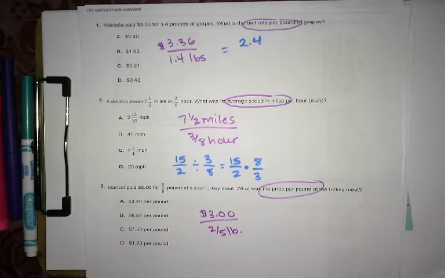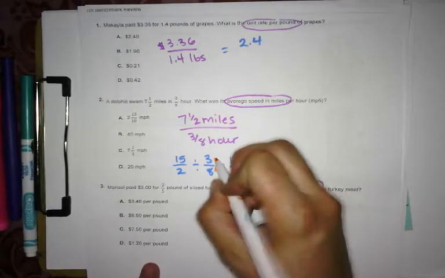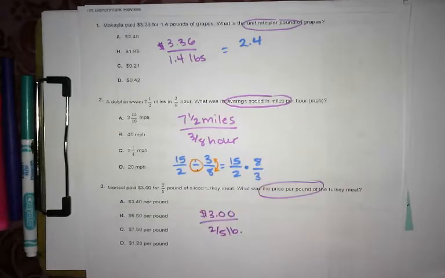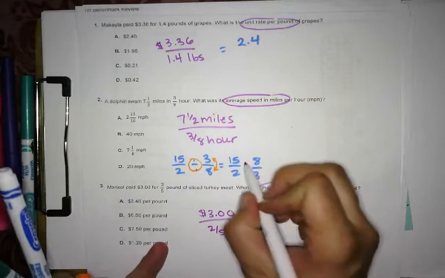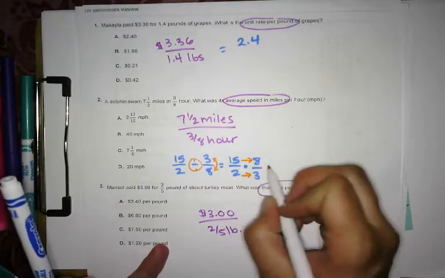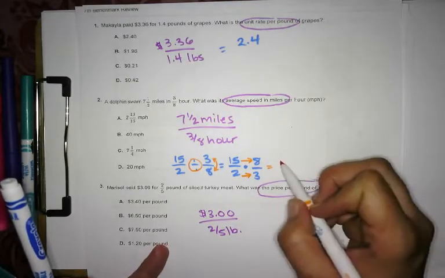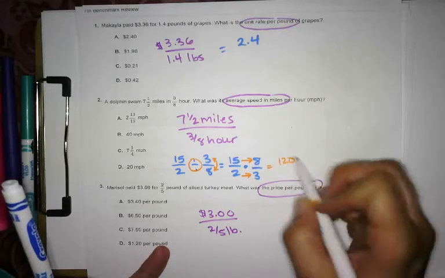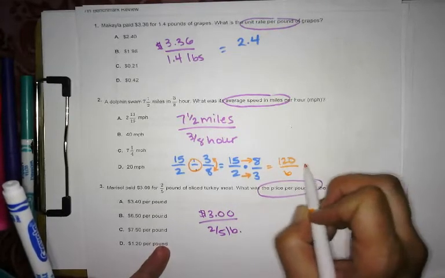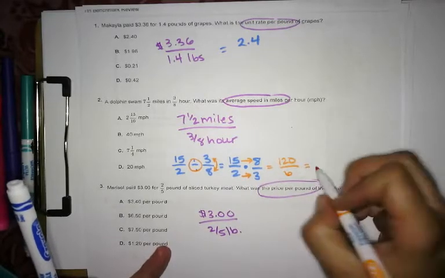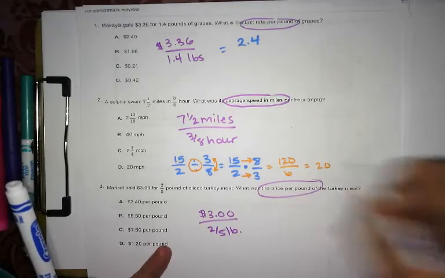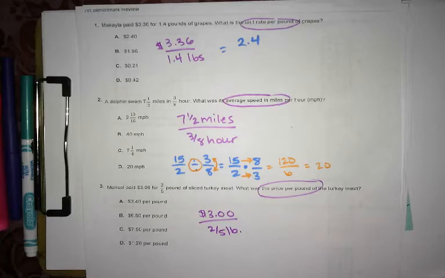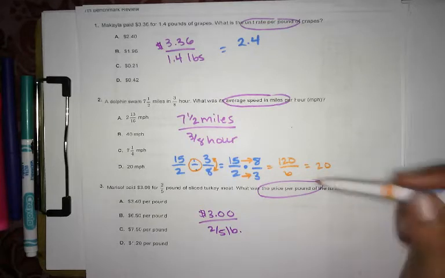Because I can reciprocate this and flip my operation there. And then if I go straight across, 80 plus 40, 120 divided by 6. So 20 for this one.